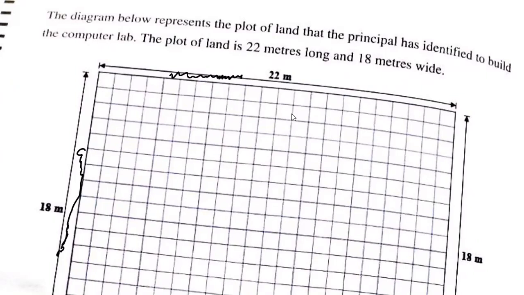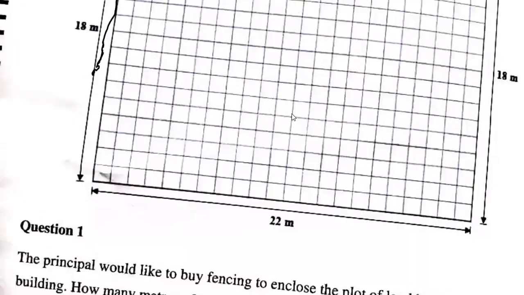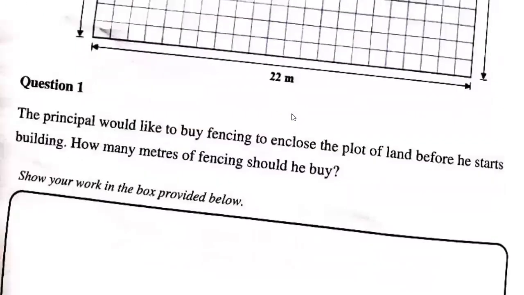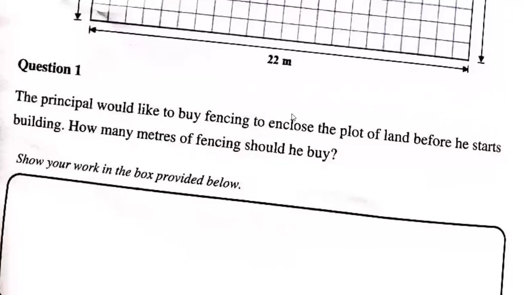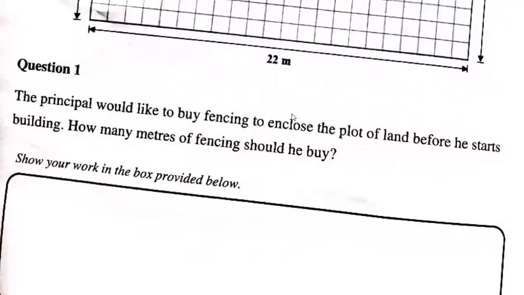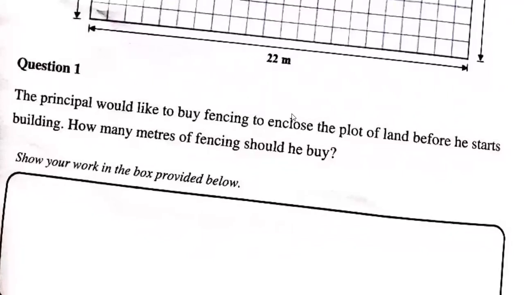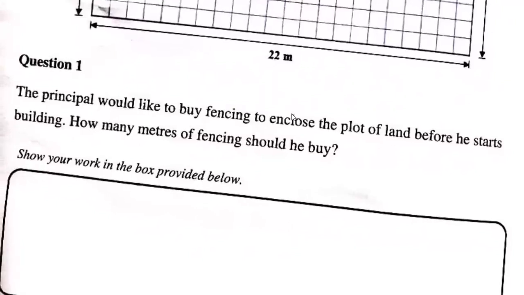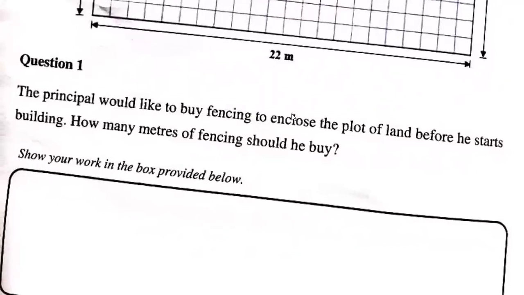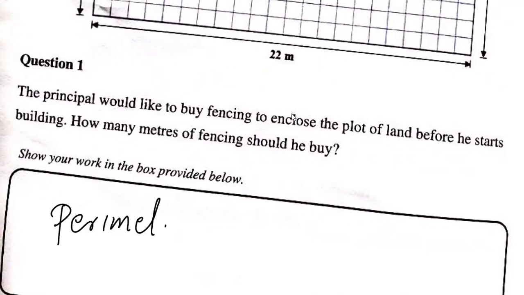So the principal would like to buy fencing to enclose a plot of land before he starts the building. How many meters of fencing should he buy? So what they want is the perimeter. Once they say fencing or around, that means perimeter. Alright, so if one side is 22 and one is 18, to add that gives us 40 meters.